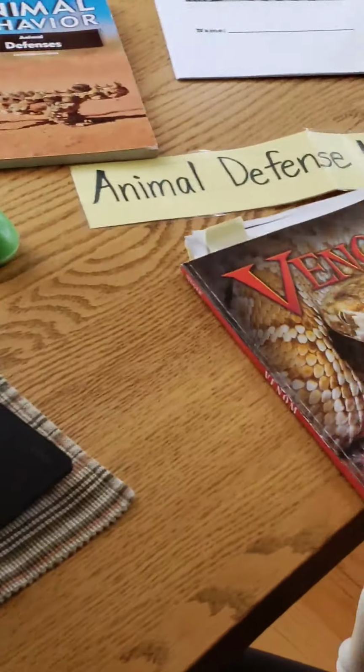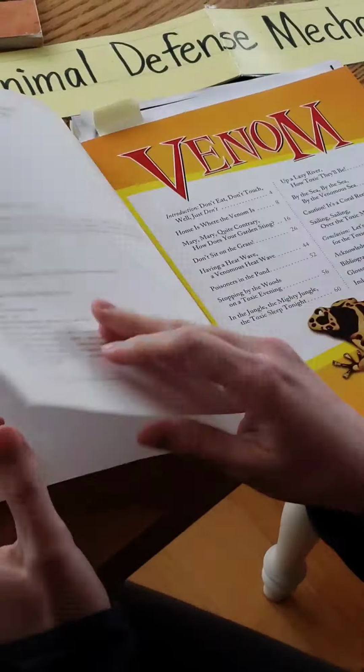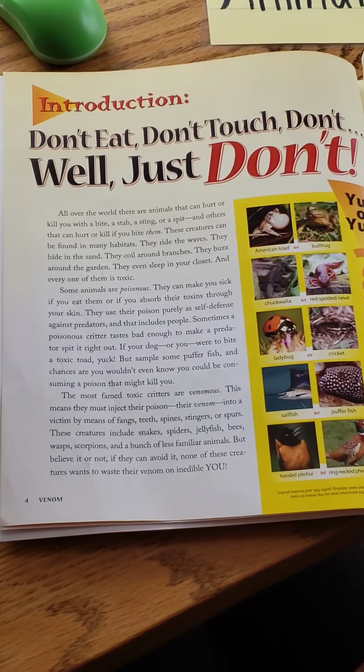And the first thing I'm going to do is I'm going to read from the Venom book, and we're going to read about the introduction just to get you excited, get you going, and we're going to read all about different animal defense mechanisms. Don't eat, don't touch, just don't.